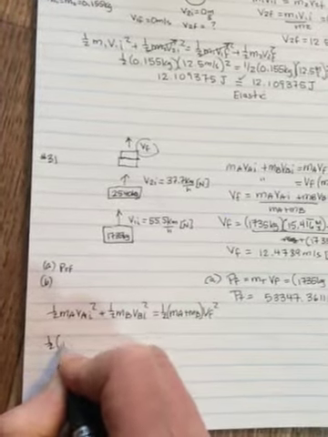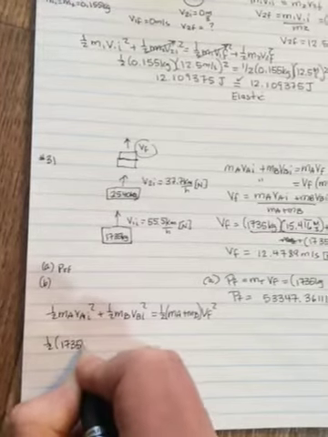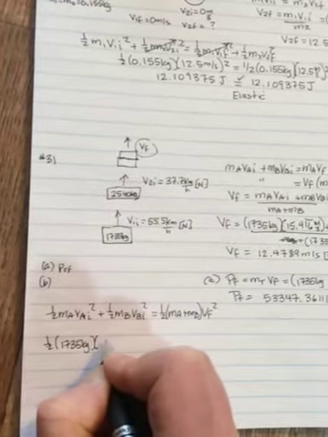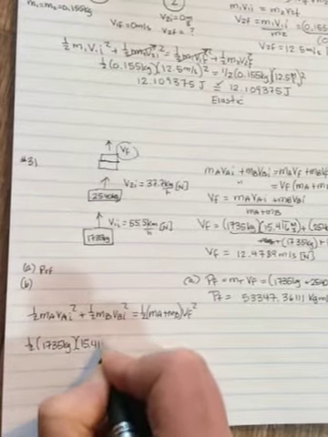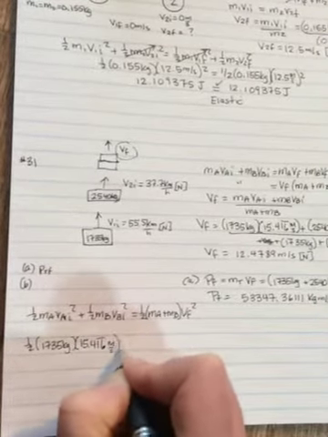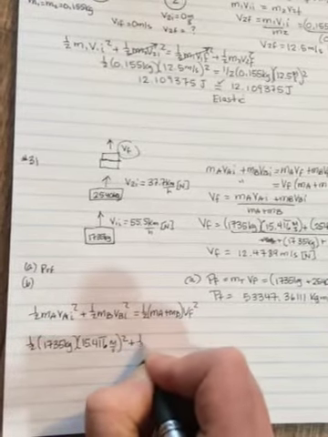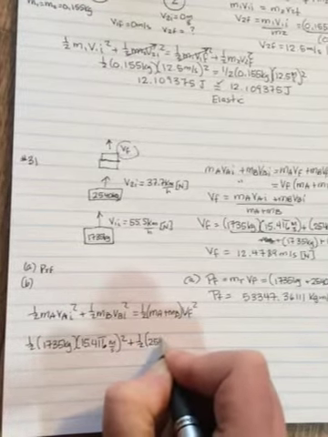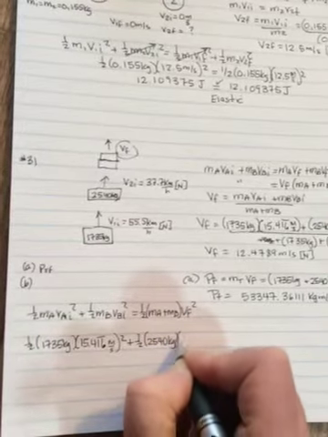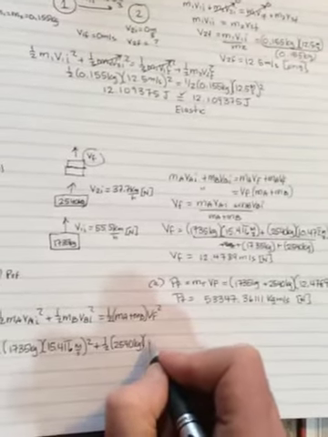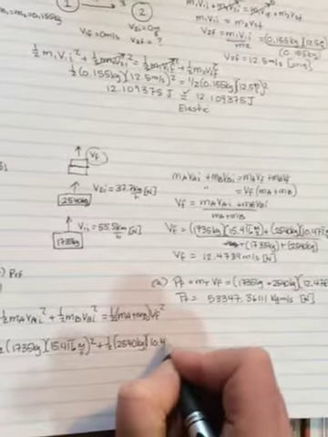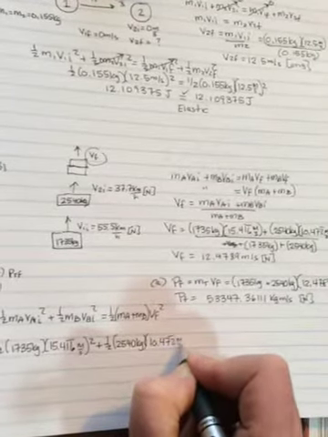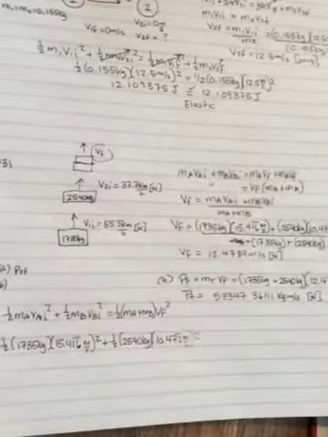So 1/2 times 1735 kilograms times its velocity, 15.416 repeating meters per second, and that gets squared, plus 1/2 times 2540 kilograms, and its velocity was 10.472 with the 2 repeating meters per second, squared.